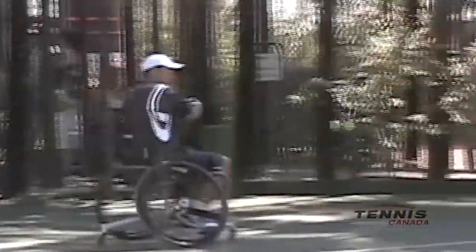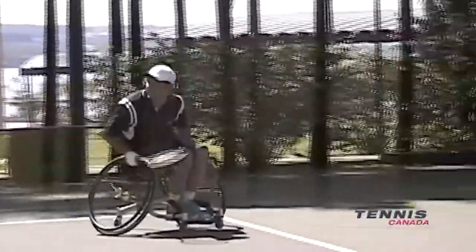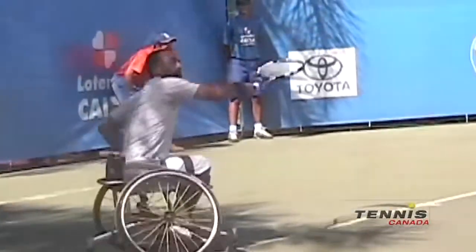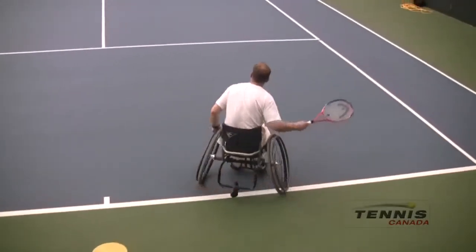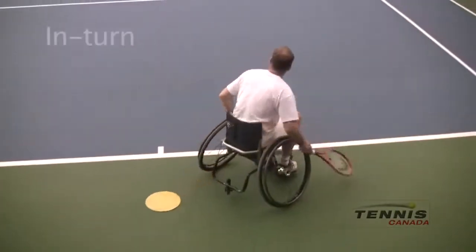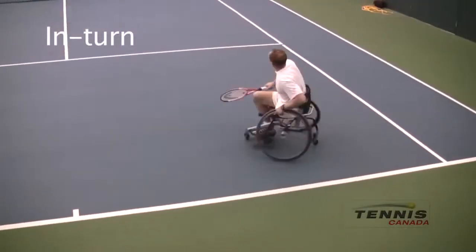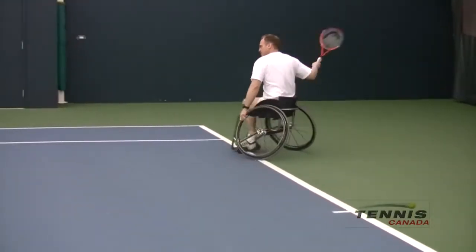When making the recovery turn, the preference is to make a natural turn. This is one that is in harmony with the momentum produced by the chair movement and the racket swing. For example, the turn that would be the most natural after hitting a wide forehand would be an in-turn. Notice how the chair movement and racket swing naturally takes the player into the turn.